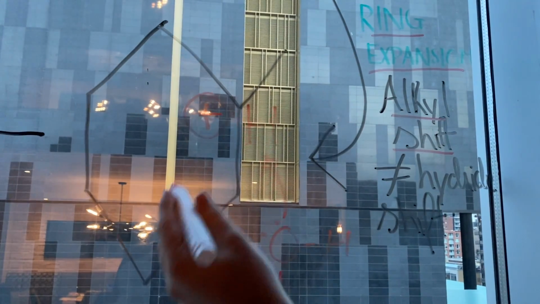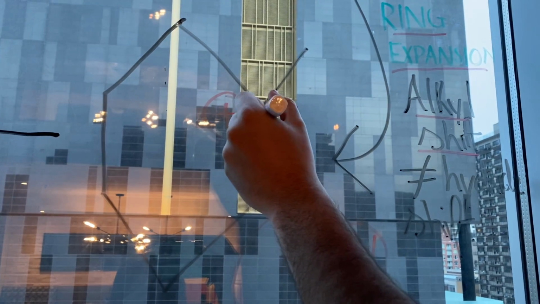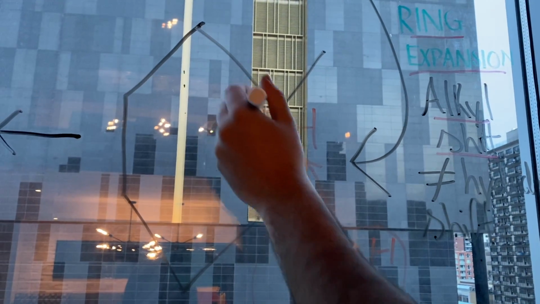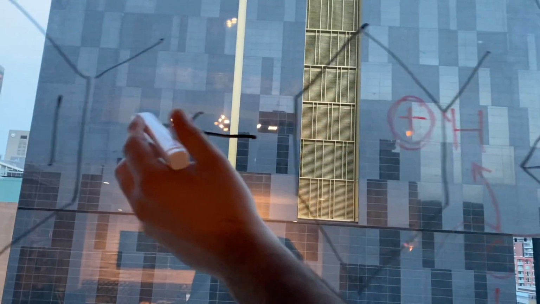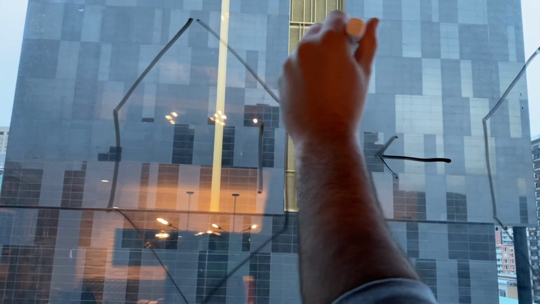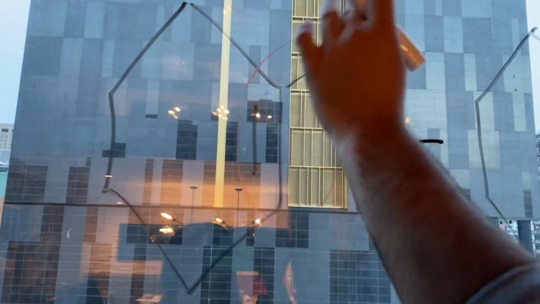Then our water, the polar protic solvent, will react with the hydrogen adjacent to the leaving group. In this case, it's this hydrogen here. It will form a positive charge that, when stabilizing, forms a double bond here. And this is how you get from here to there.